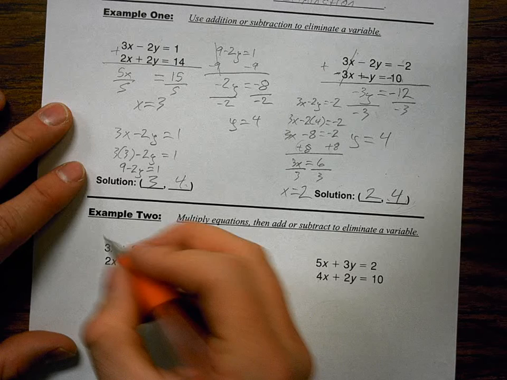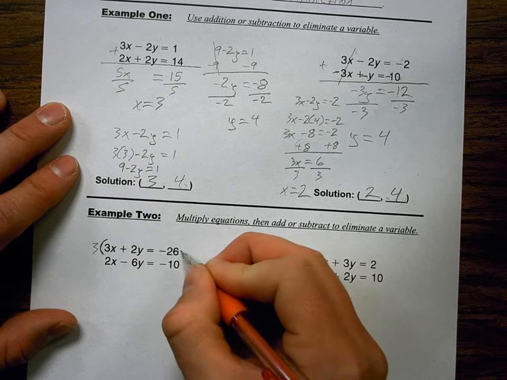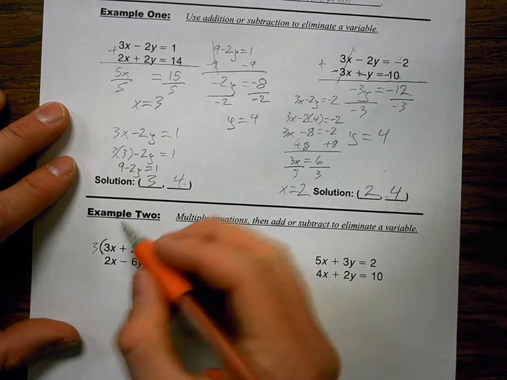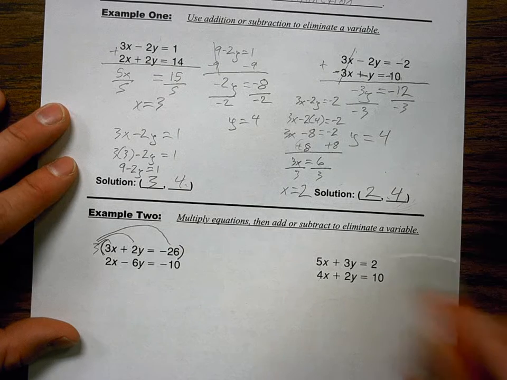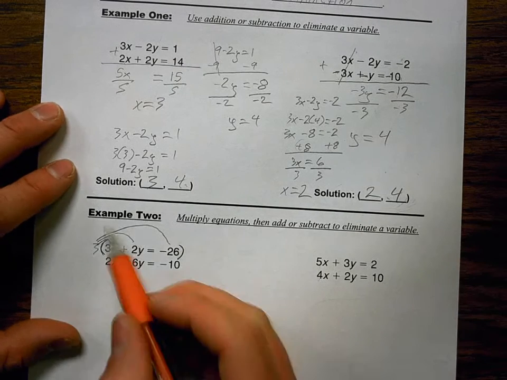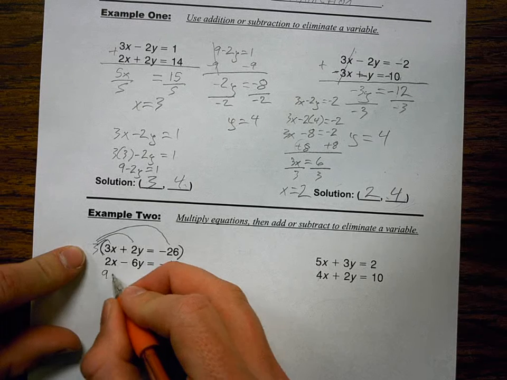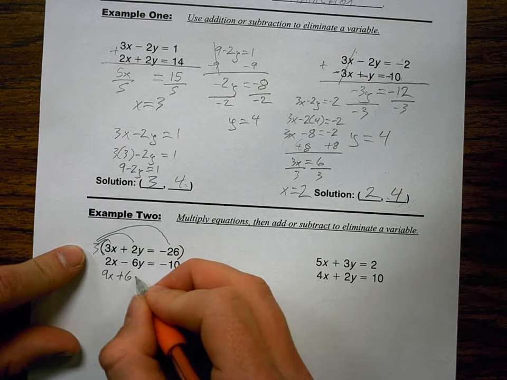By multiply by 3. So I multiply this entire problem by 3. So I distribute to each term. Three times 3 is 9x. 3 times 2, 6y.